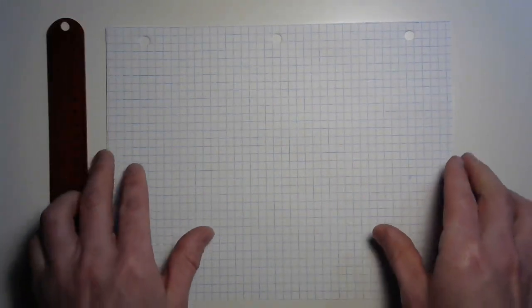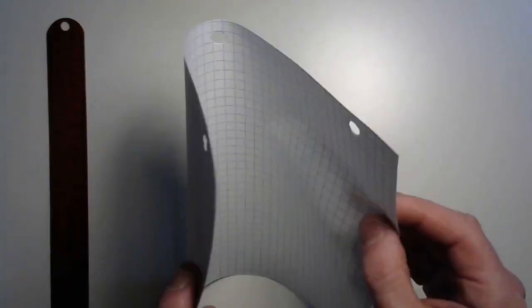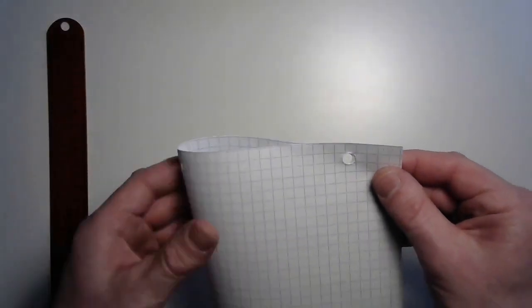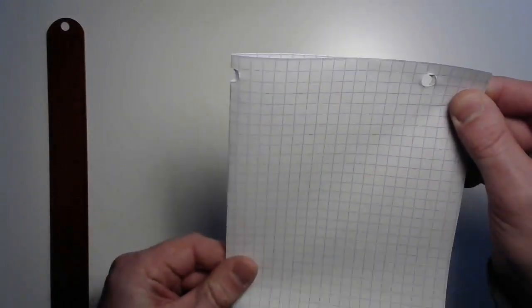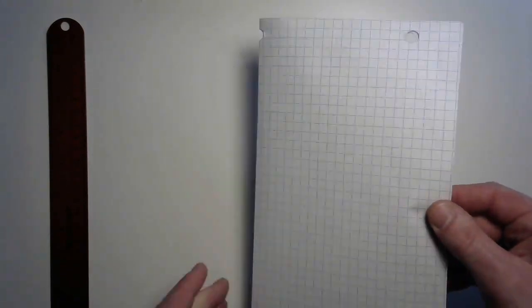Go ahead and take that piece of graph paper and fold it in half so it makes sort of a little book. You're not going to do too much with this little pamphlet just yet, but I'll show you an example towards the end of this video with what you can do to push this project even further.